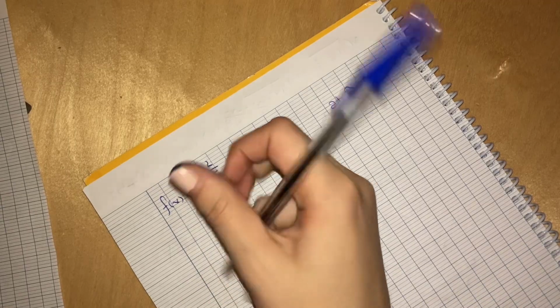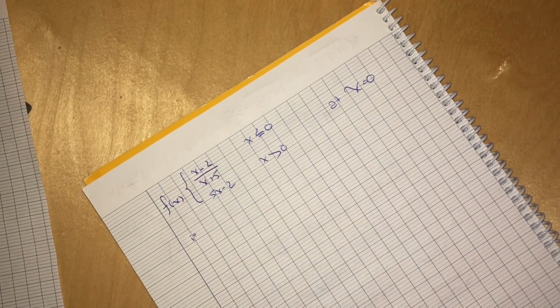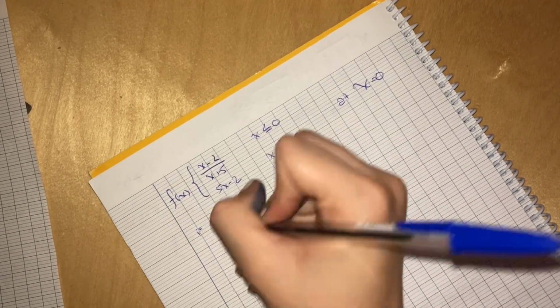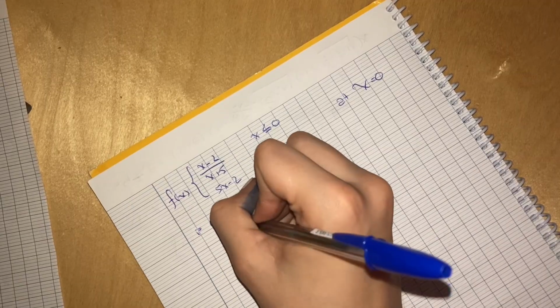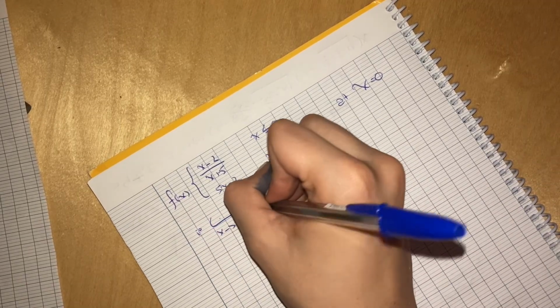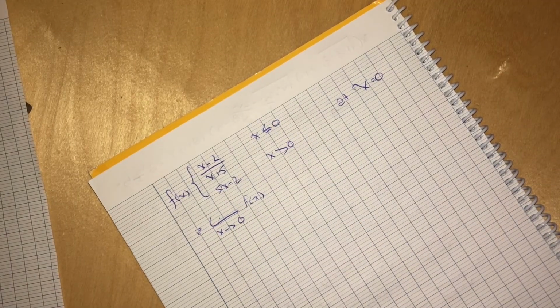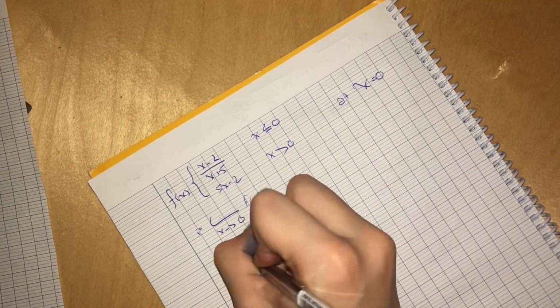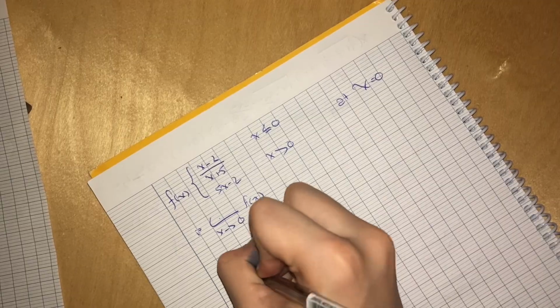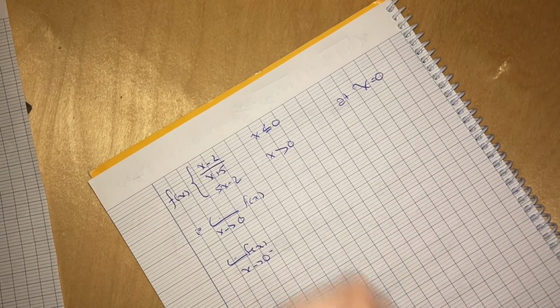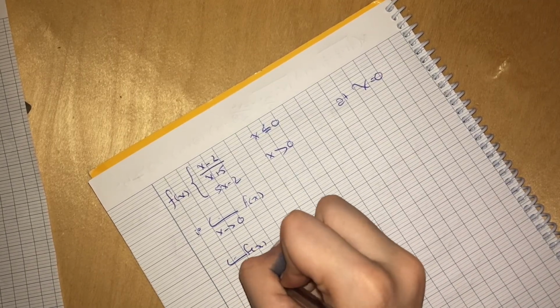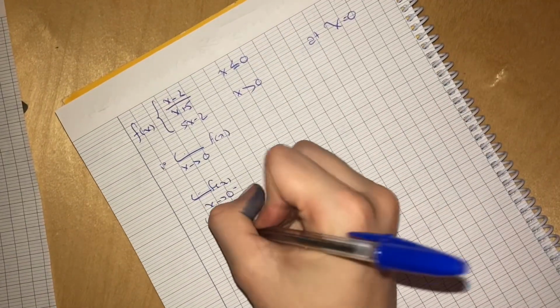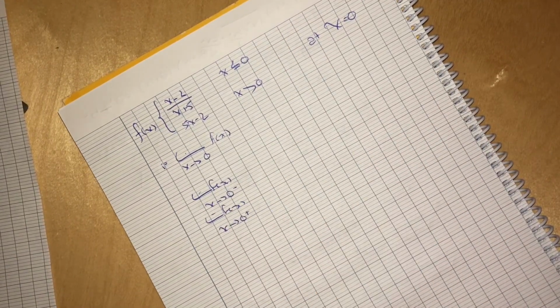So first of all, we need to start by finding that the limit as x tends towards a, which in this case is 0, of f of x, exists. How do we find that? We need to find that the limit of f of x as x tends towards 0 minus exists, and the limit of f of x, make sure you guys can see, as x tends towards 0 plus exists.